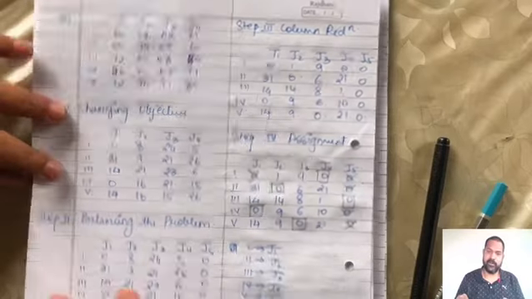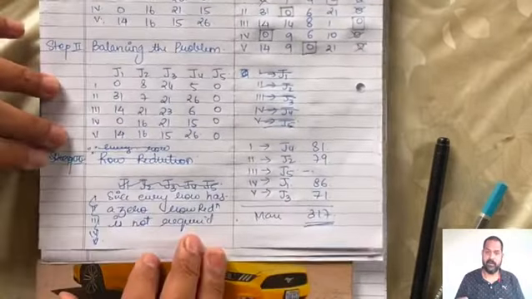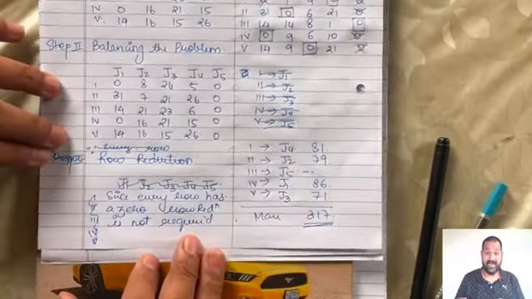That is question number 13. This is the final assignment with a maximum of 370. Let's move on to question number 14.